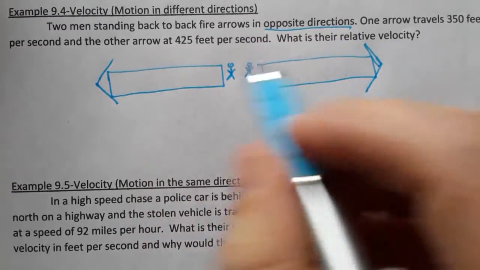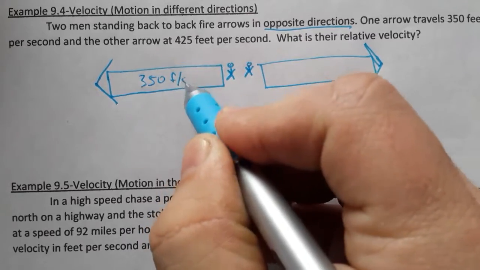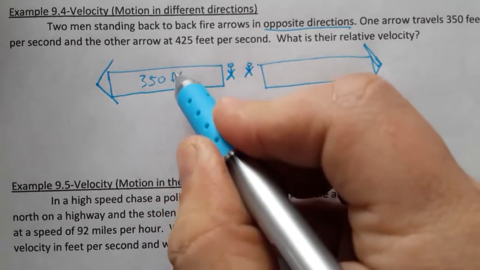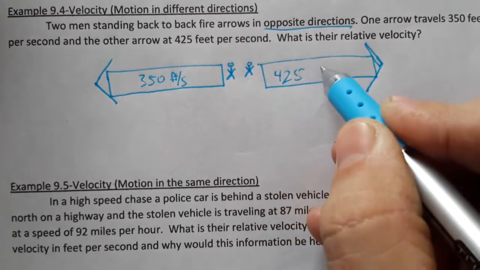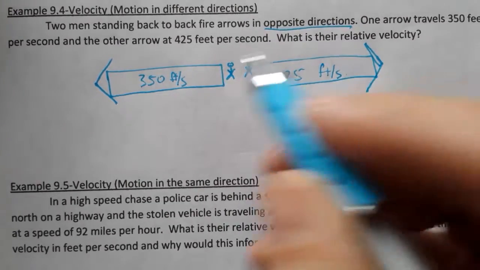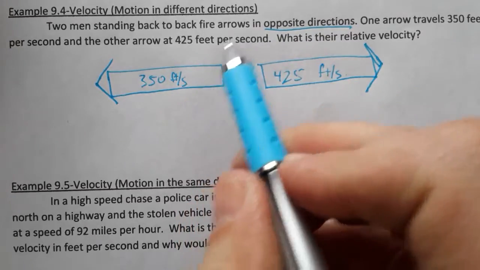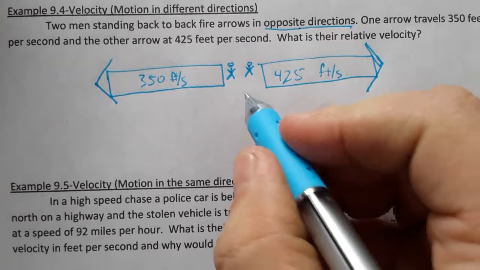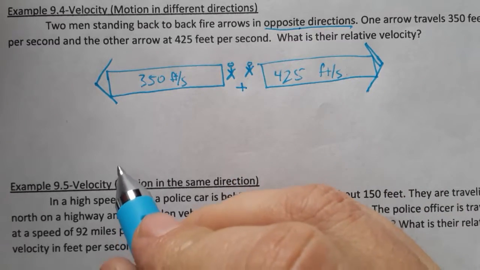And we have one arrow that travels 350 feet per second, and another arrow that travels 425 feet per second. When two things are traveling away from each other in opposite directions, we add those velocities together to get the relative velocity.